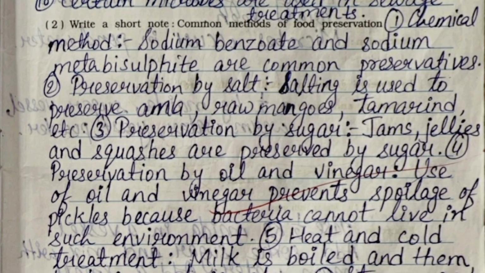Second question, write a short note on common methods of food preservation. Chemical methods: sodium benzoate and sodium metabisulfite are common preservatives. Preservation by salt. Salting is used to preserve amla, raw mangoes, tamarind, etc. Preservation by sugar. Jams, jellies and squashes are preserved by sugar. Preservation by oil and vinegar. Use of oil and vinegar prevents spoilage of pickles because bacteria cannot live in such environment.